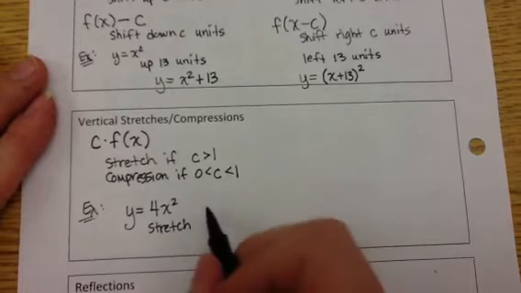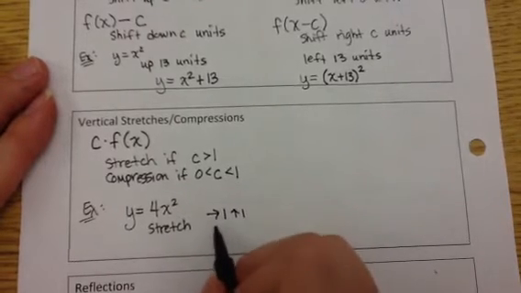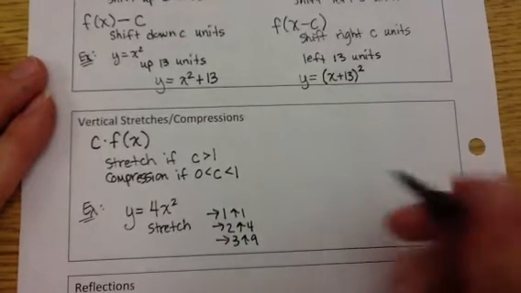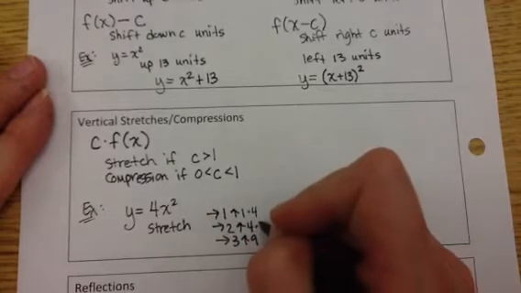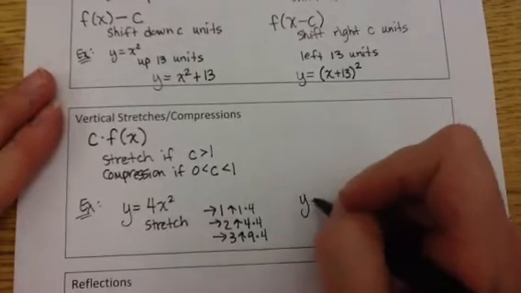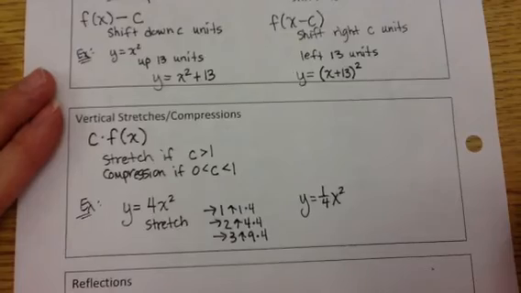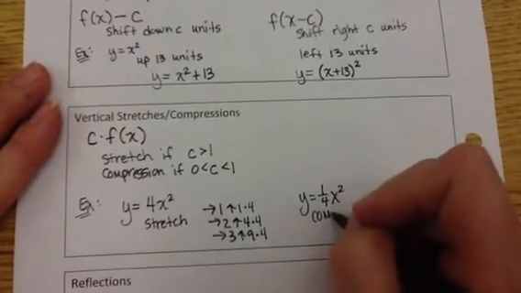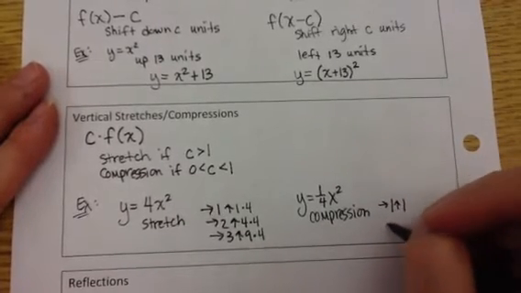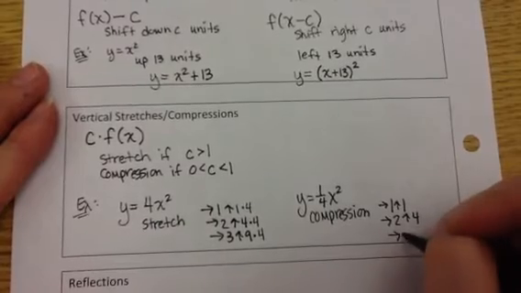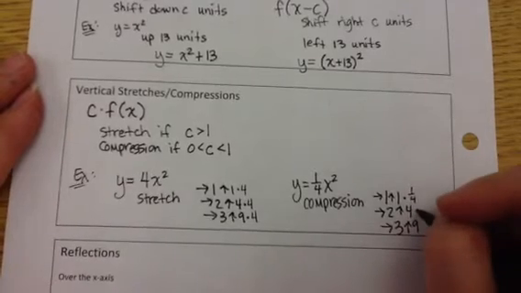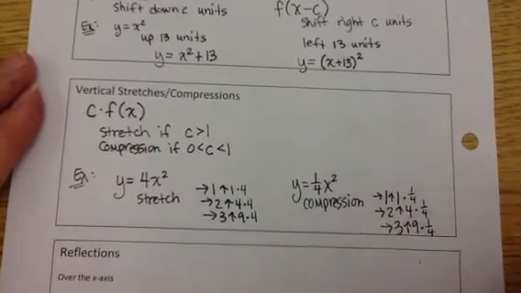The way that we would graph that is we would take our pattern of over 1, up 1, over 2, up 4, over 3, up 9, and we're going to multiply all of our ups by that 4. When we have a compression, say we had y equals 1/4 x squared, we're going to do the exact same thing. This is a compression, and to graph it, we'll just use our pattern, over 1 up 1, over 2 up 4, over 3 up 9, and we're going to multiply all of our ups by 1/4. And that's going to make everything shorter. That's why it's a compression.